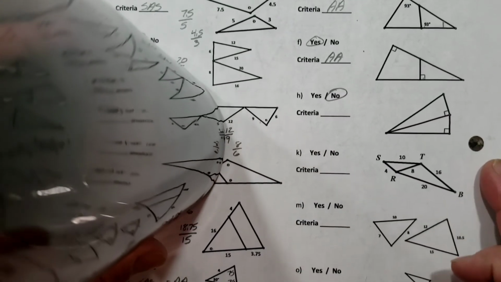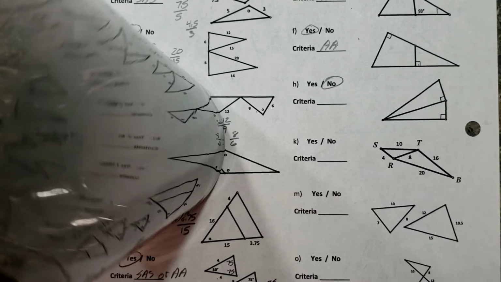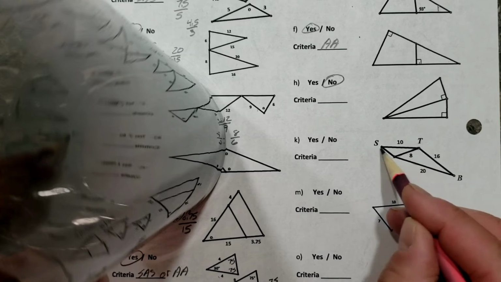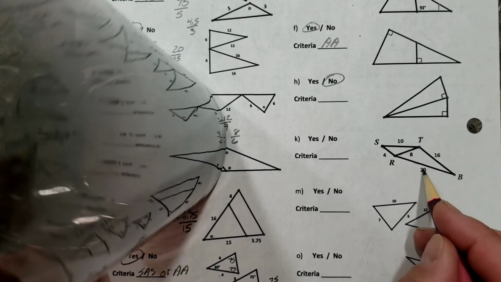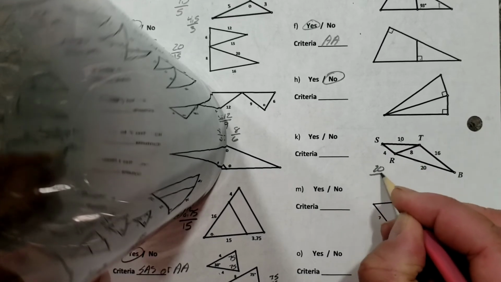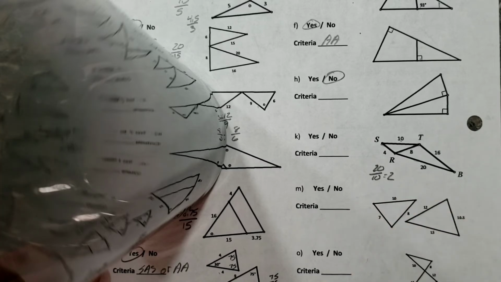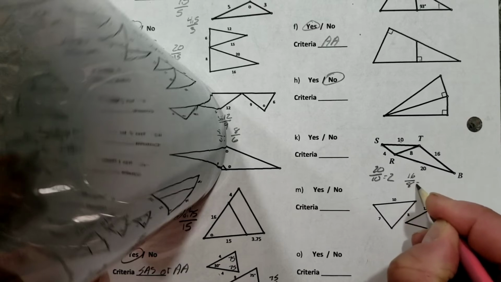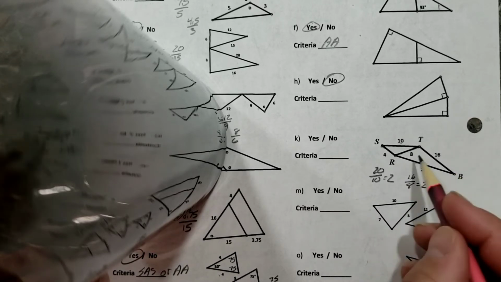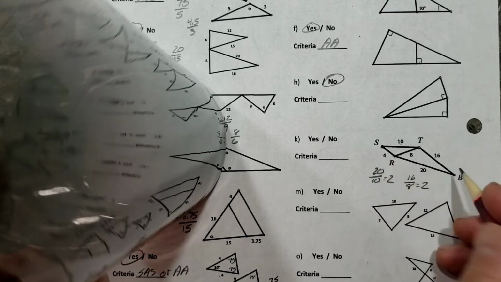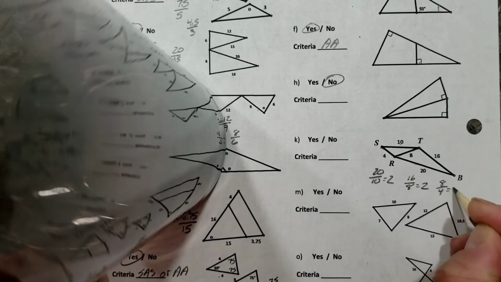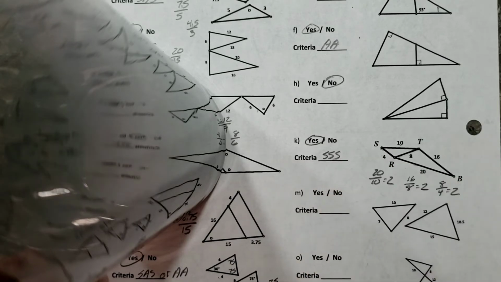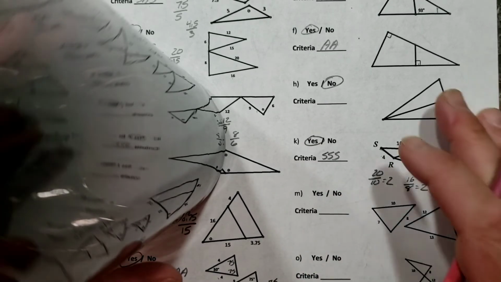Now, K, we've got our sides. Now we've got to line up the sides properly. We have this triangle here and this triangle here. I'm going to line up the largest sides, 20 and 10. 20 divided by 10 is 2. Then the next largest, we've got 16 and 8. 16 divided by 8 is also 2. And then the smallest, 8's the smallest here and 4 is here. 8 over 4 is also 2. So that's going to be a yes. Side, side, side.